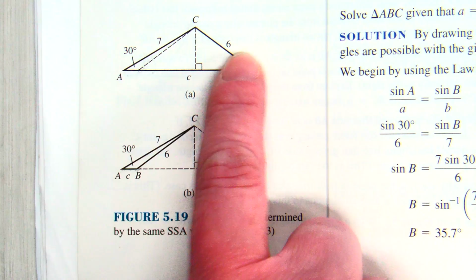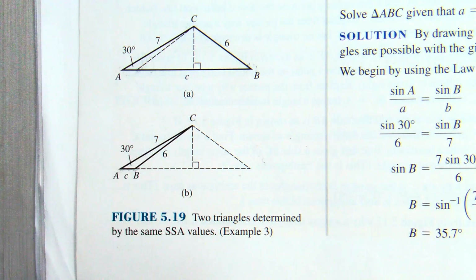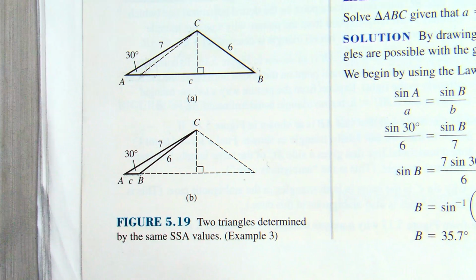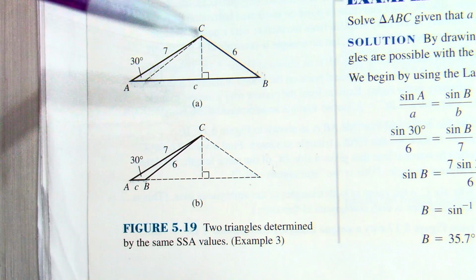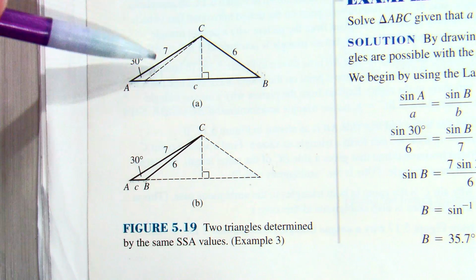Based on the fact that angle A is 30, both of these triangles have angle A showing here, yes? Side a is 6, and side b is 7. The typical triangle that you and I would draw without any given direction would be a triangle like this. That's just a typical triangle.